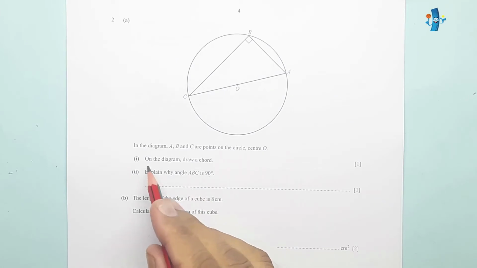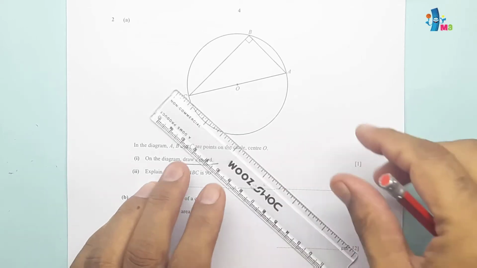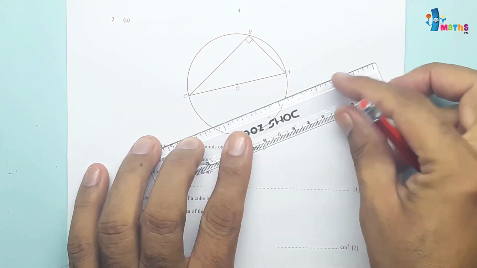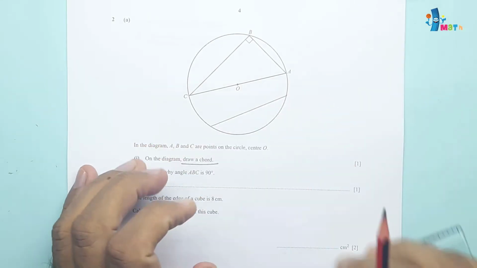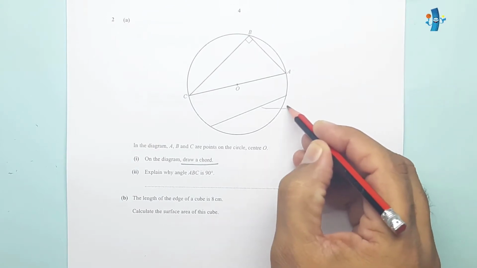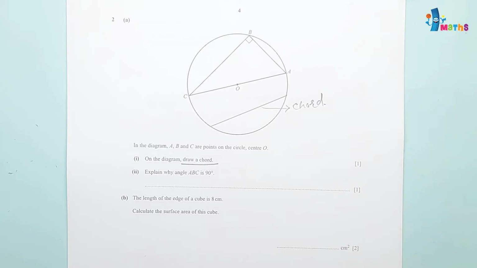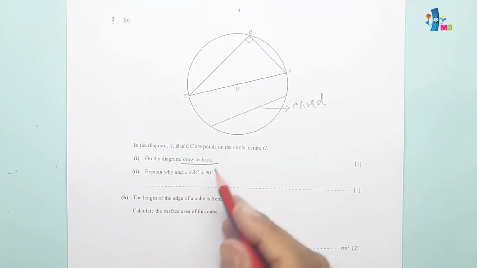So to draw a chord on a circle, we will be drawing a chord with the help of a scale. We can draw anywhere, for example we can draw a chord over here like this, and we can write here chord. So this is drawn. Then explain why angle ABC is 90 degrees.